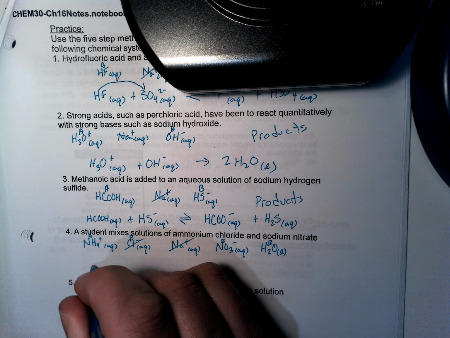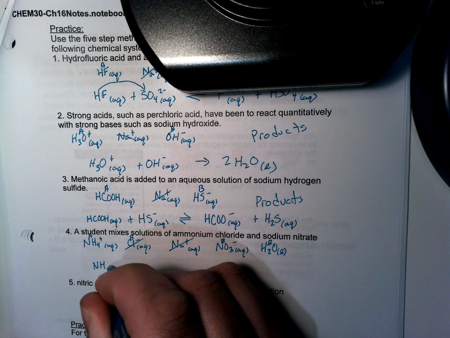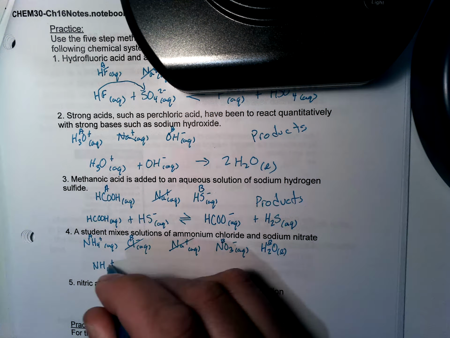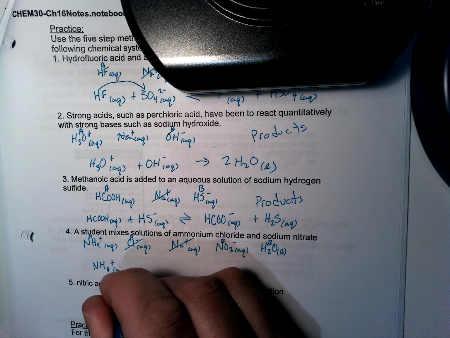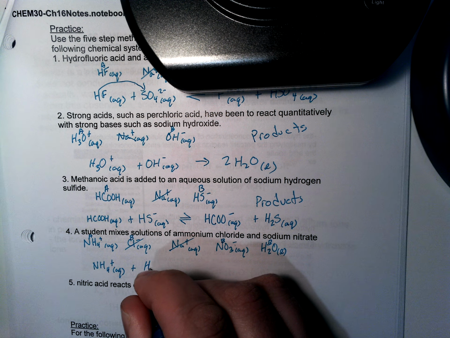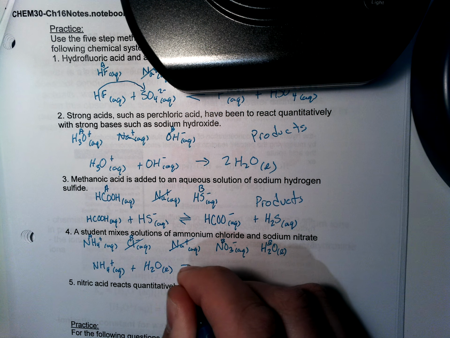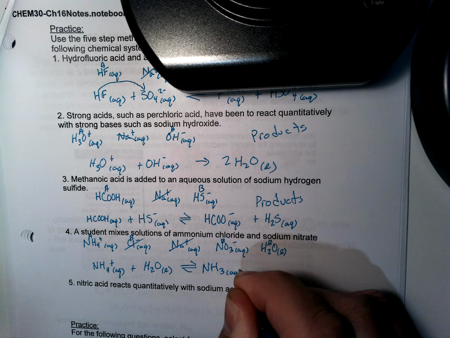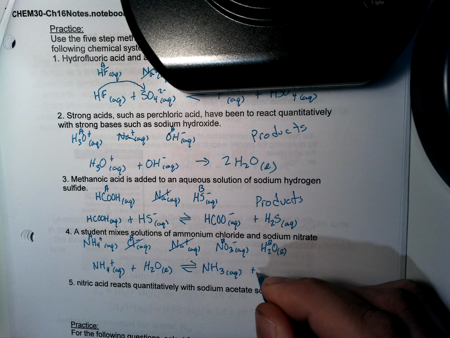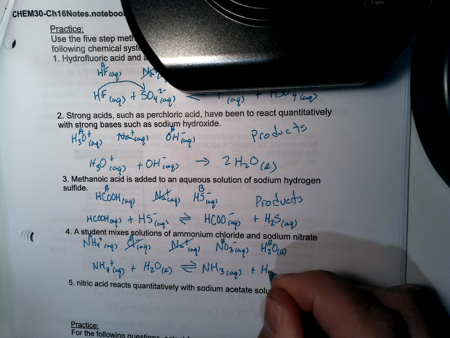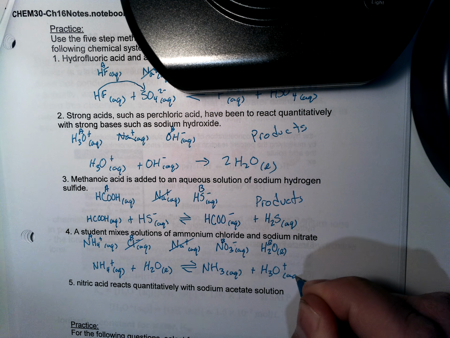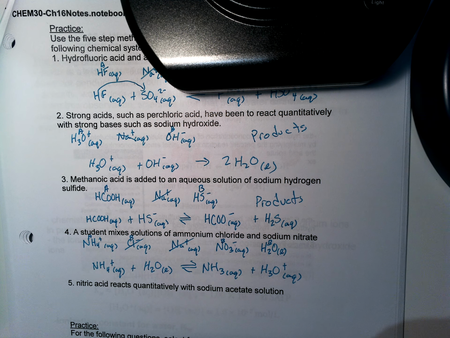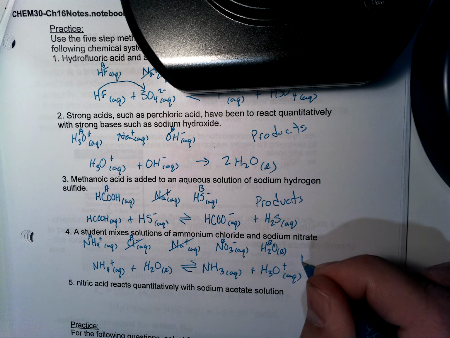So our overall reaction is our strongest acid, ammonium, plus water, and it's going to produce ammonia plus H3O plus. We look on our chart. Again, water is above hydronium, and so this is going to favor the reactants.